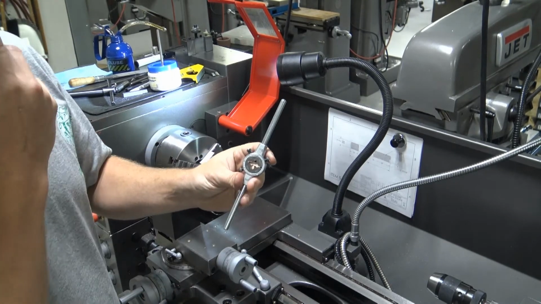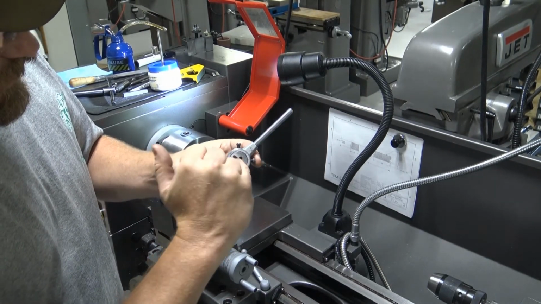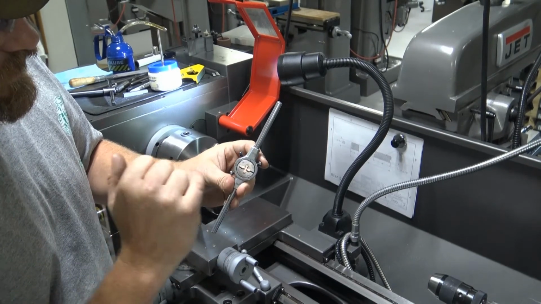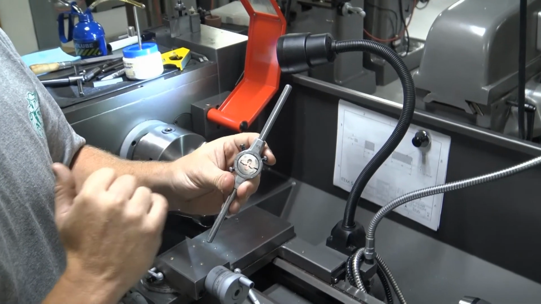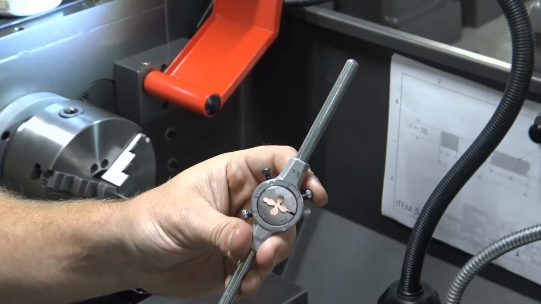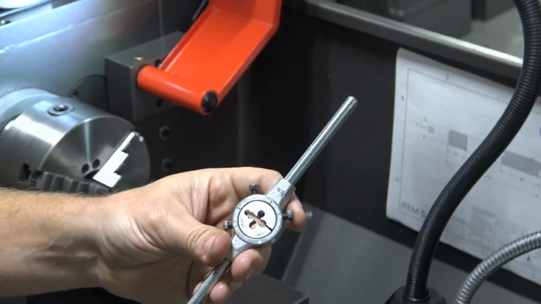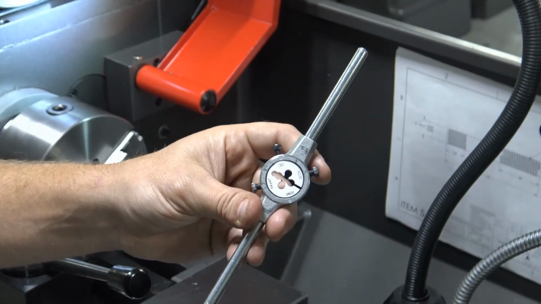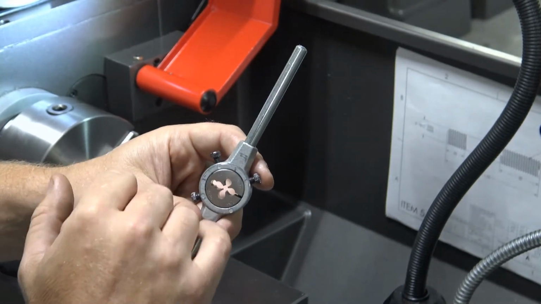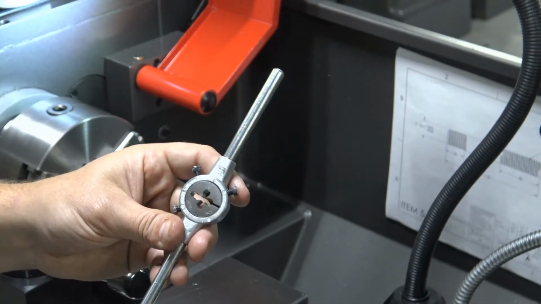The first thing you want to do is take a look at your die. If you look down on each one of these, you're going to see the teeth. Just make sure that none of them are broken. If they're broken, come to one of the instructors and we'll get you a new one. If the teeth look good, we're good from there.